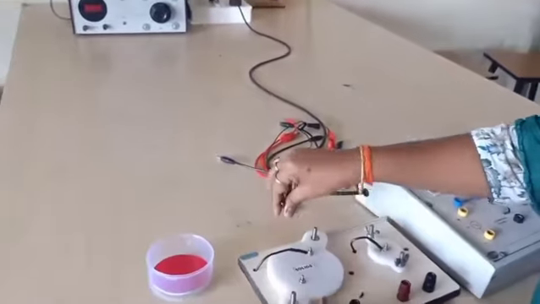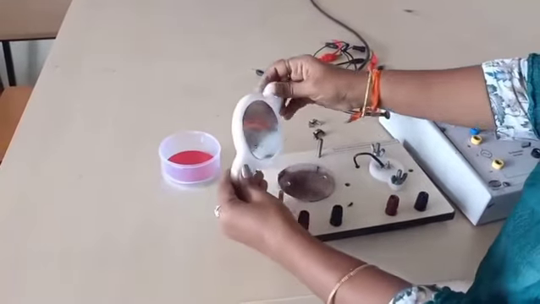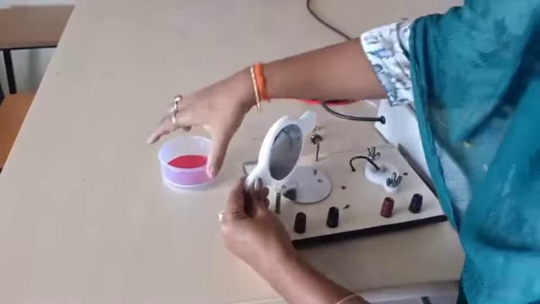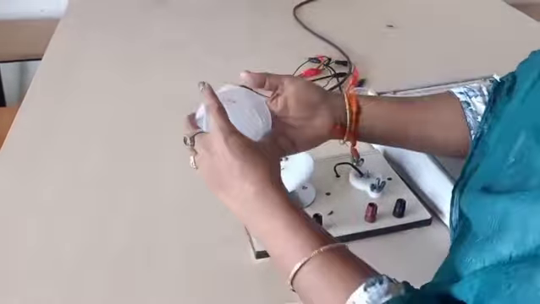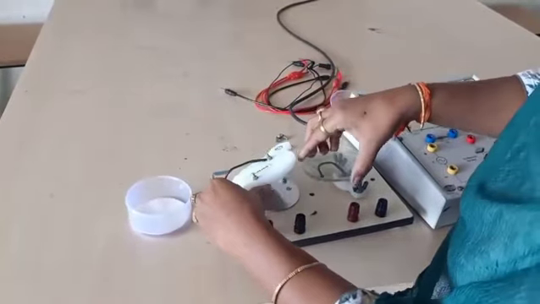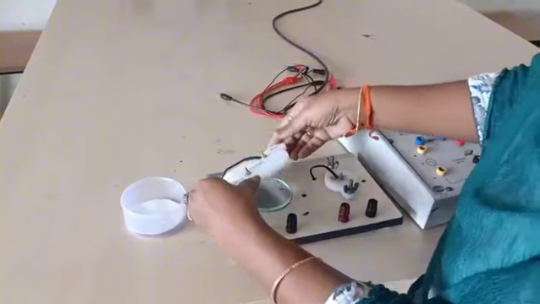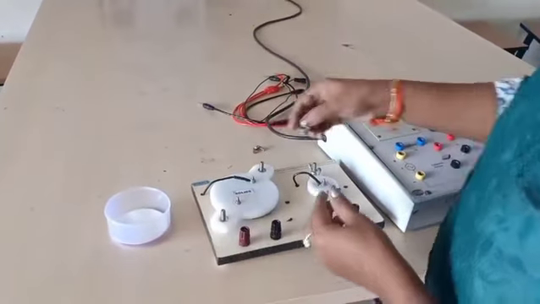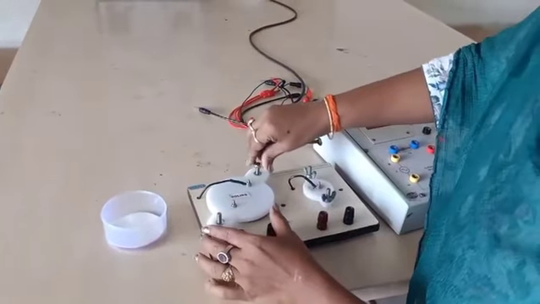Here I have a parallel plate capacitor. These are the two parallel plates of the capacitor, and I have a dielectric. Let me place the dielectric material exactly at the center between the two parallel plates and fix it. This is actually a resonance method that we are doing.